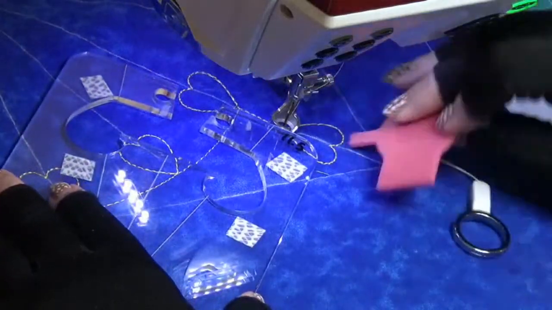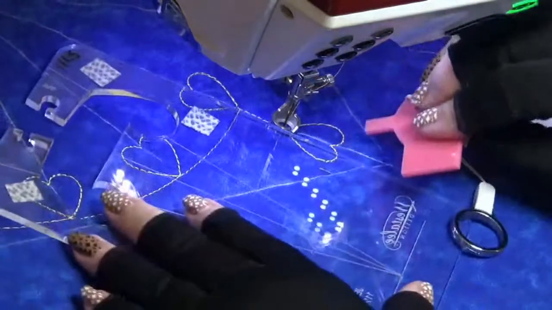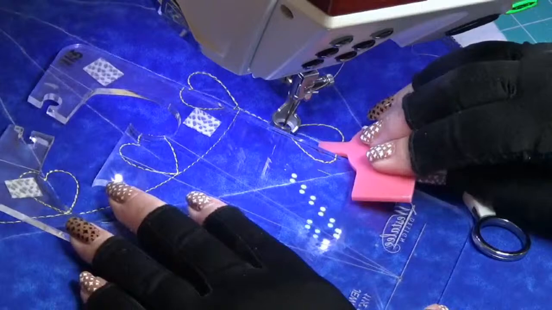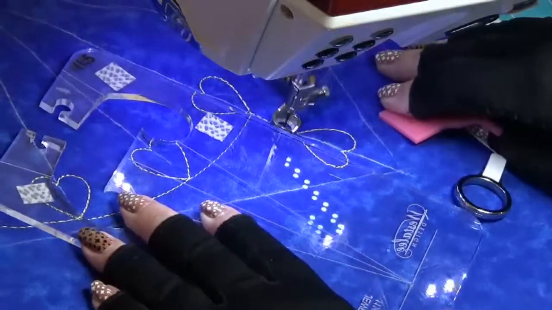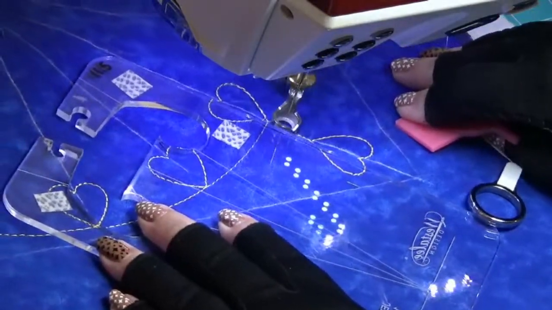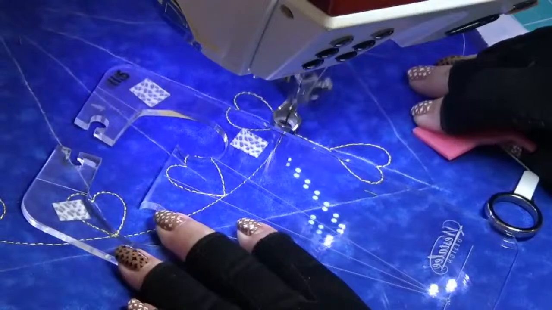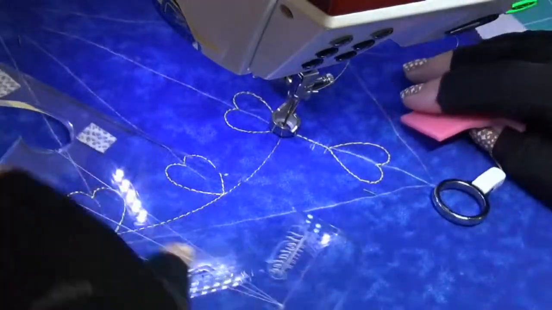Go back down. Do the spacing gauge on this side and see if that works. Okay.